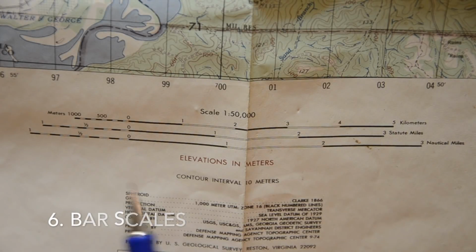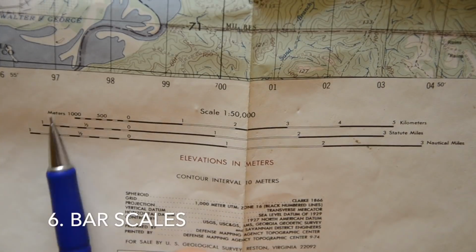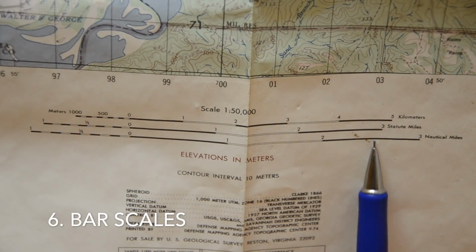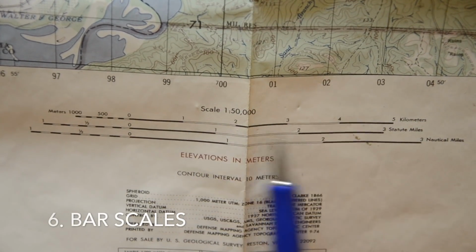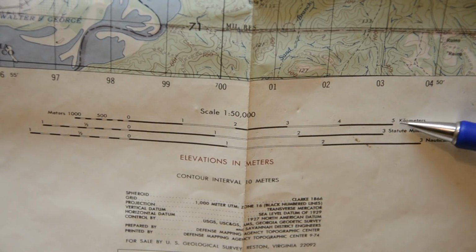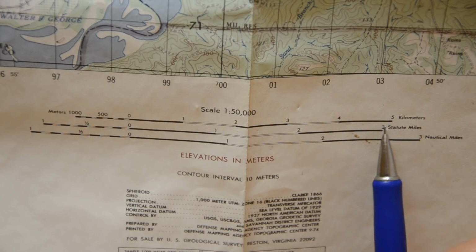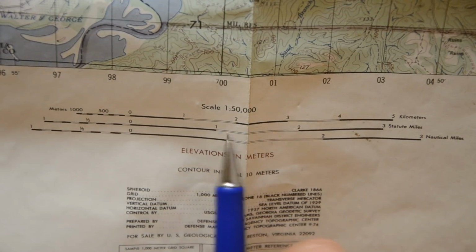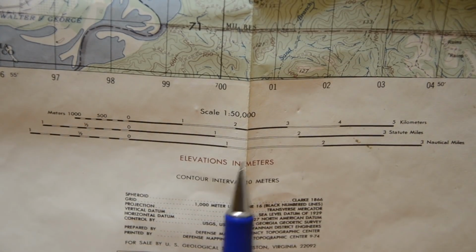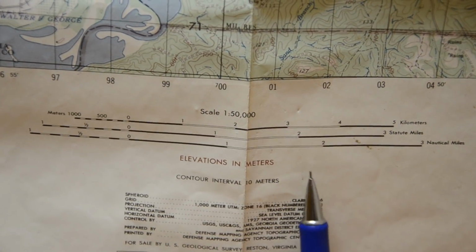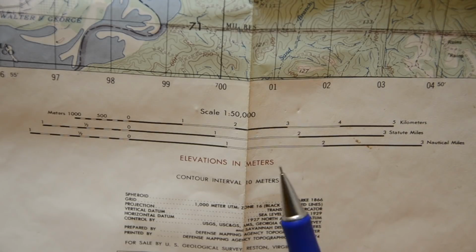Alright, next up we've got the bar scales, and bar scales are essentially rulers that are used to convert map distance to distance on the ground, and a lot of times they'll have different units of measurement. In this case there's kilometers, there's statute miles, and there's nautical miles. So this is a good thing to use when you're calculating distance, and that's something we'll get into in a future video as well. These are the bar scales.